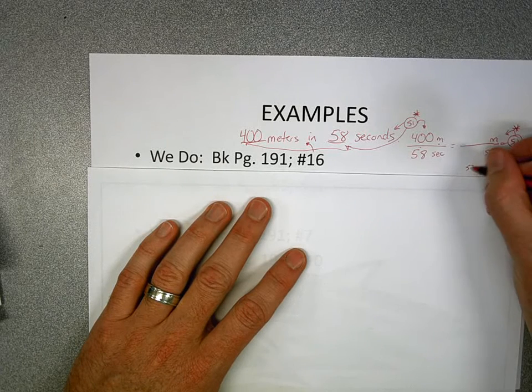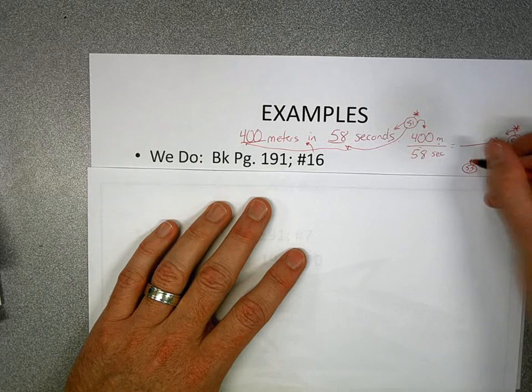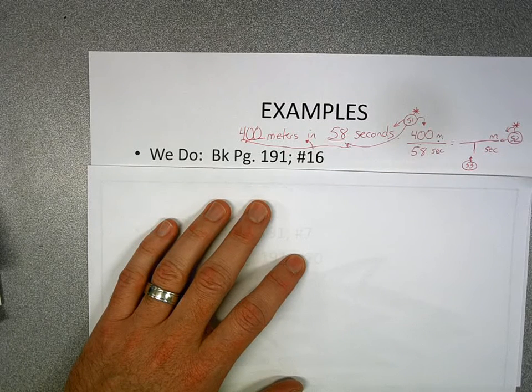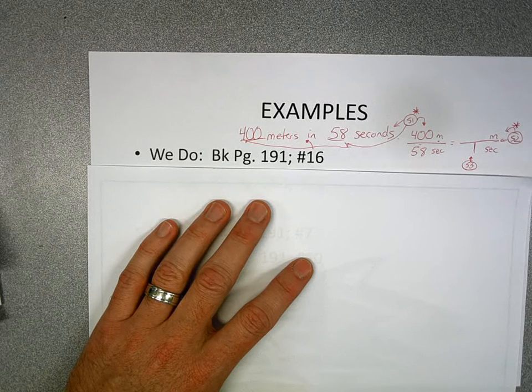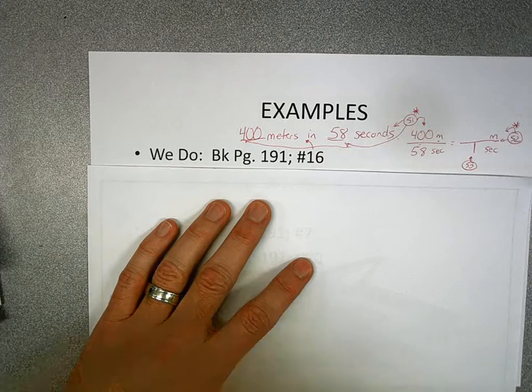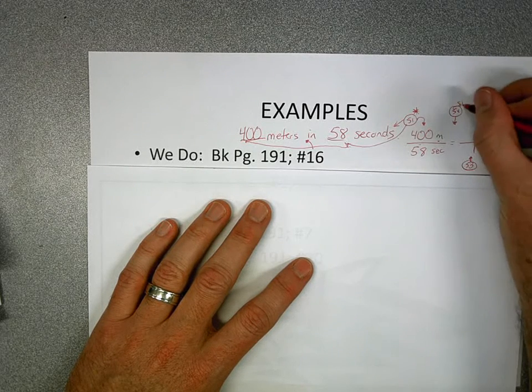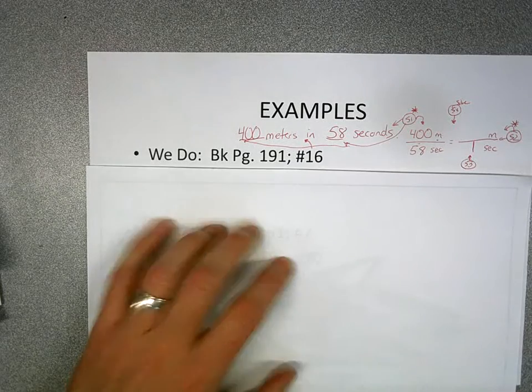Now, considering that they're asking for a unit rate, guys, our bottom number, that's a whole part of this, right? Our bottom number needs to be 1. Remember, it said the denominator is expressed as a 1. Step 4 is to solve. Okay?